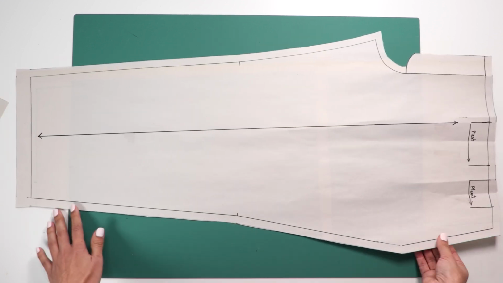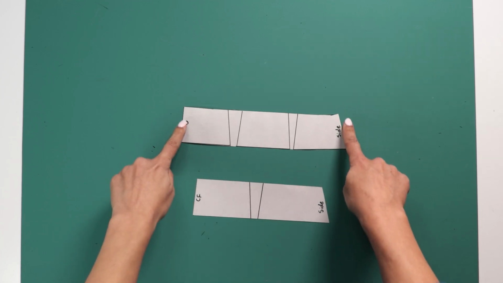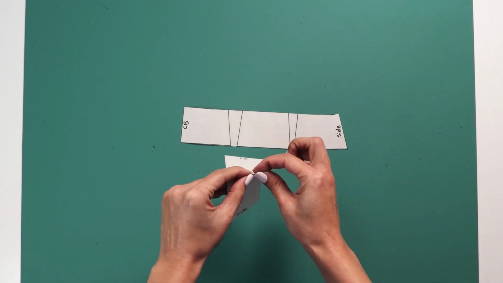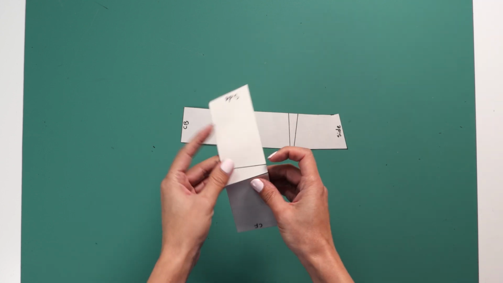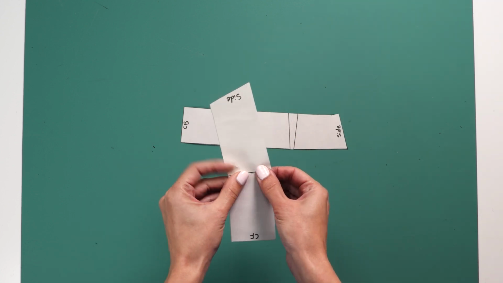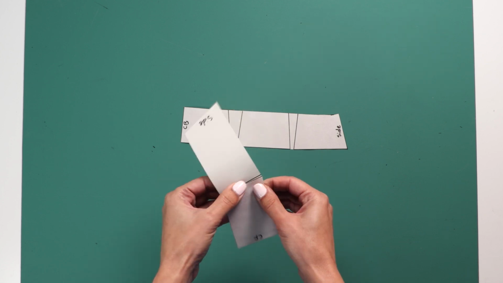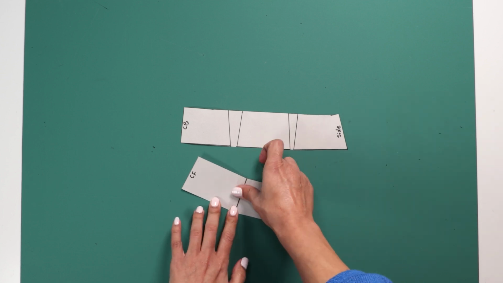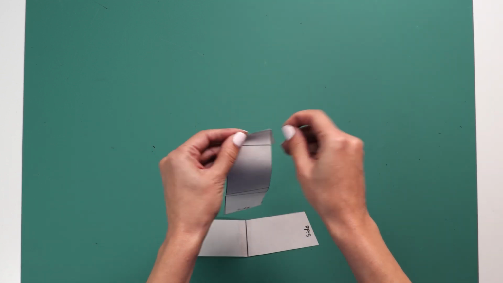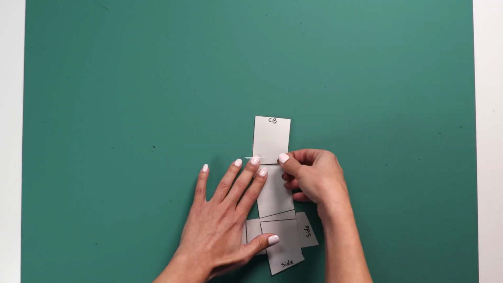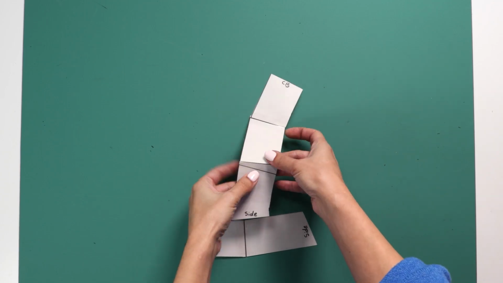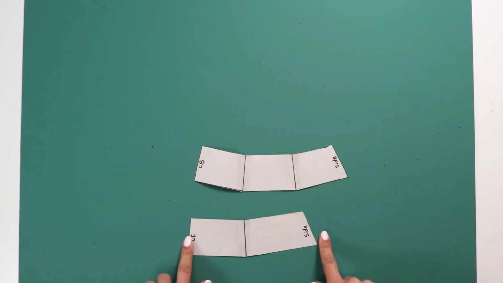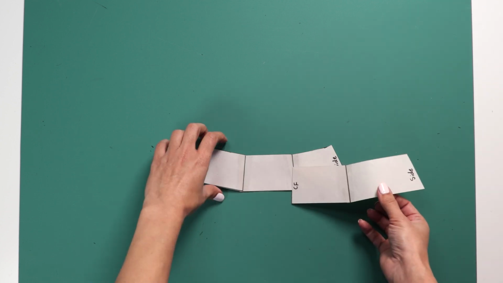And done. Now let's make the waistband. First, make sure you labeled the front, back, and the sides. Now fold the paper, add one of the dart legs, and line it up with the other leg and tape. Now line up the side seams and tape.